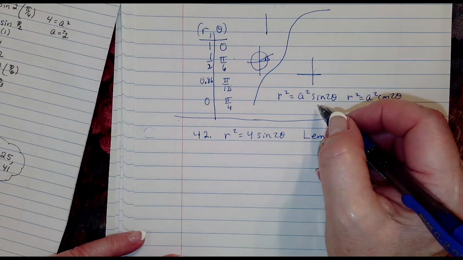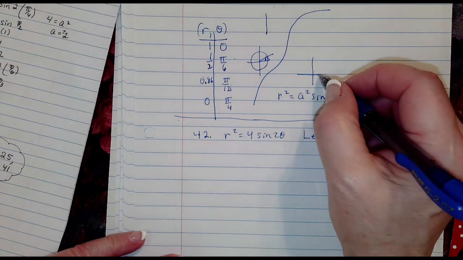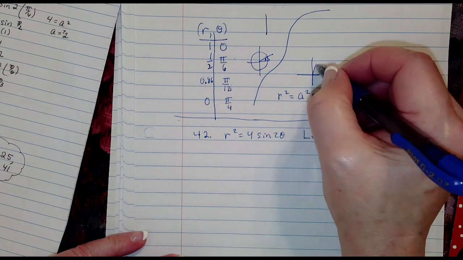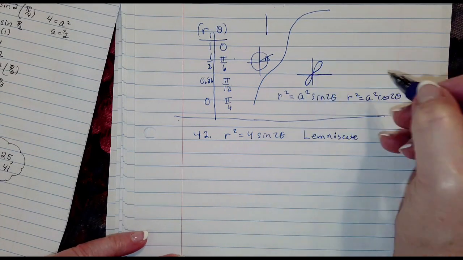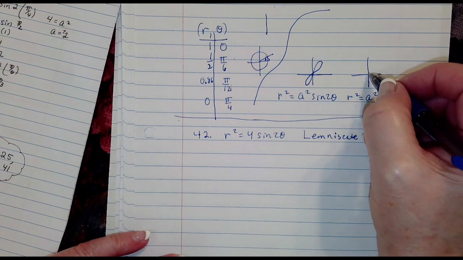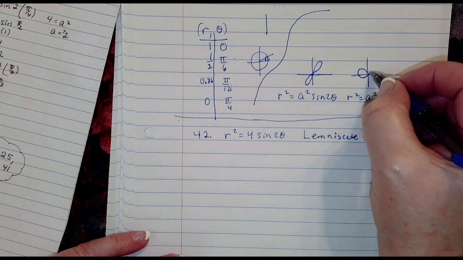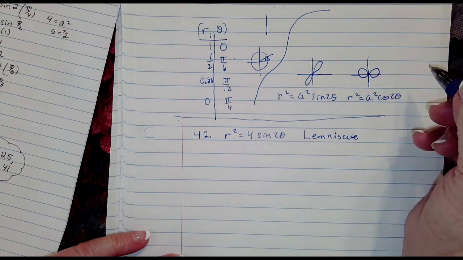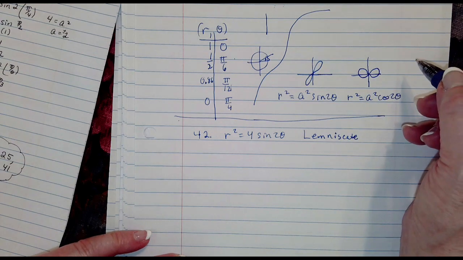The one with the sine is going to look like this, and the one that goes with the cosine is going to go like this. Like I said, it kind of looks like an infinity sign, right?